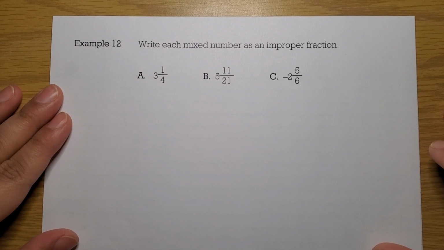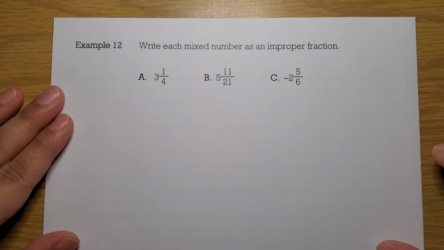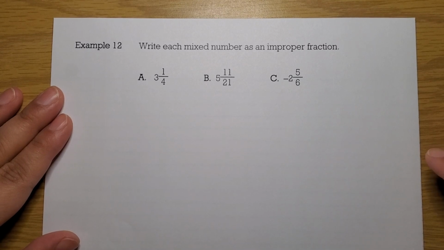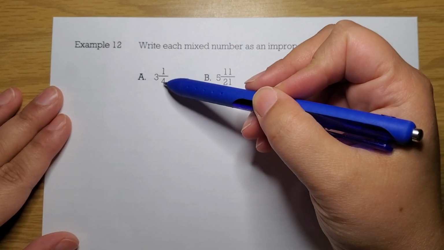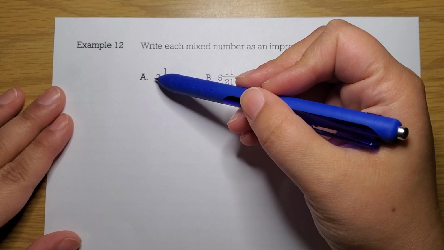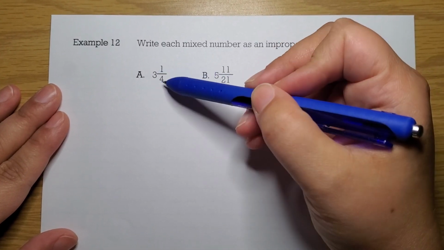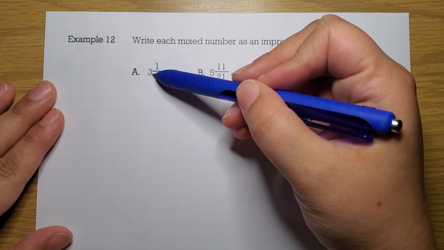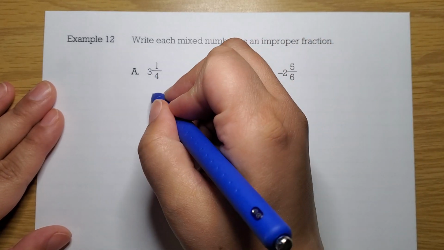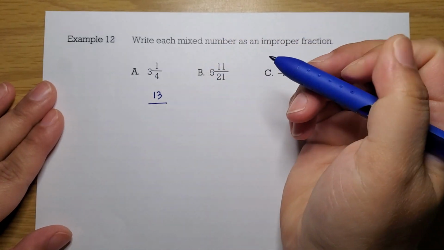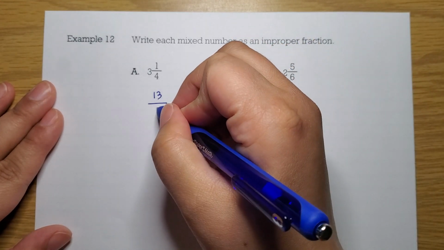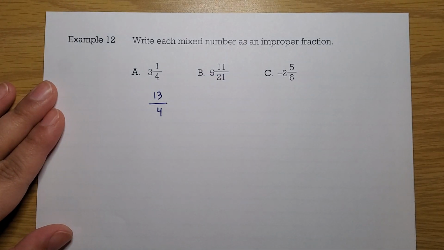Okay. So let's write each mixed number as an improper fraction. To do this, we're going to multiply the denominator by the whole number and then add the numerator. So 4 times 3 is 12, and 12 plus 1 is 13. Then we keep the denominator the same. So we just keep it as 4.